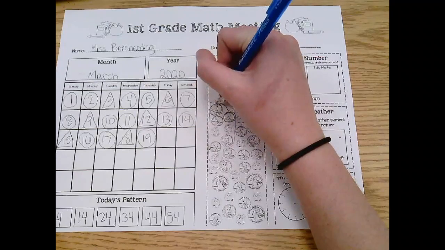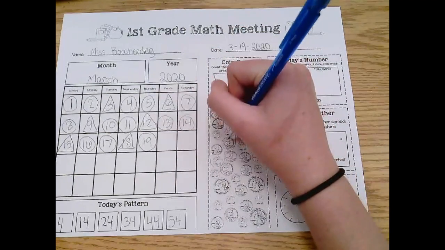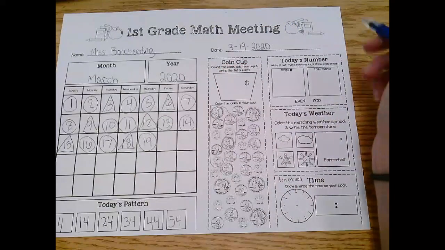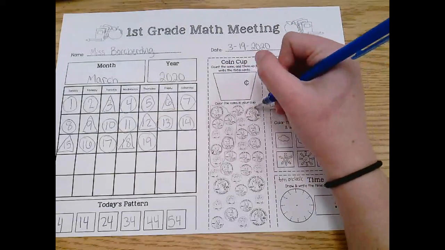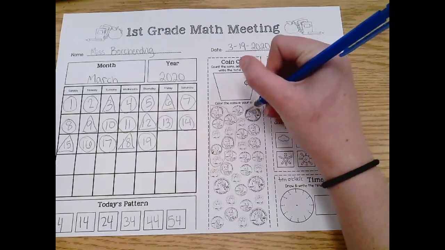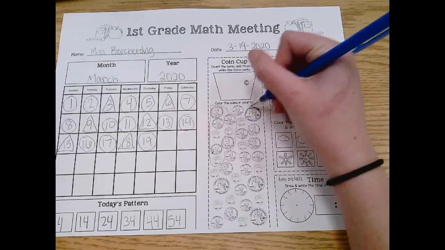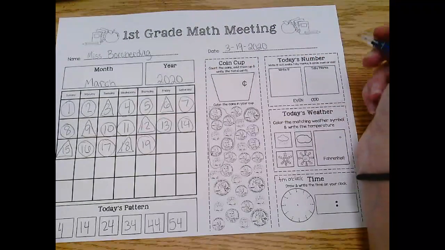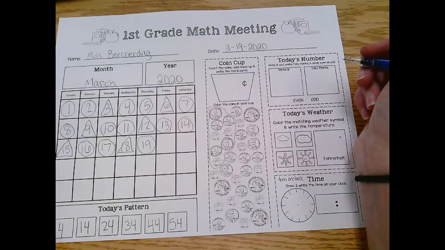This is a nickel, and this is a nickel. Now, this here is a quarter. I did not circle a quarter to count today, but this is what my quarters look like. Quarters are the biggest that have Washington on them.